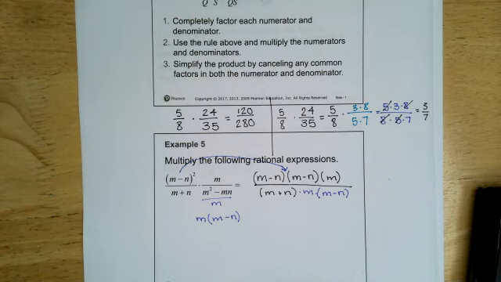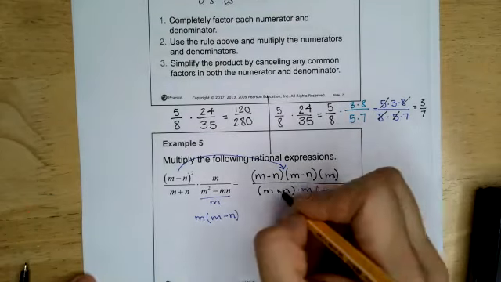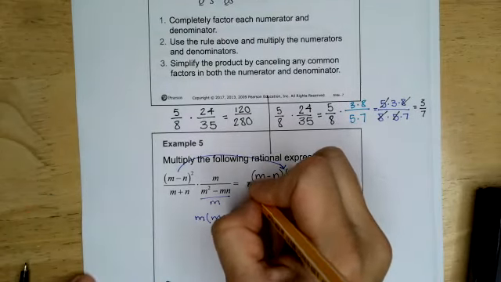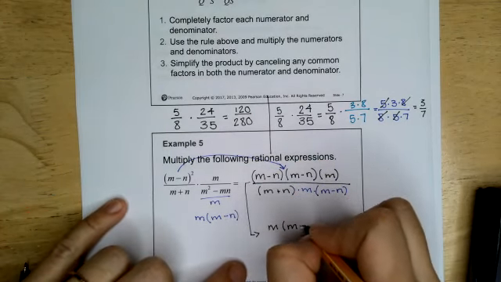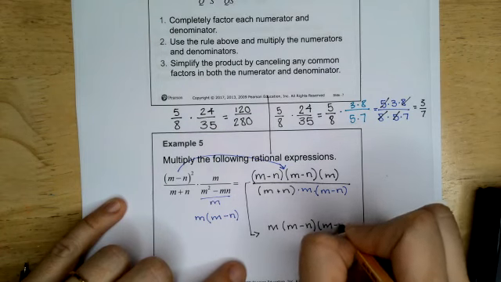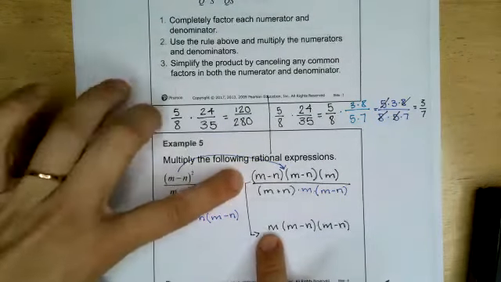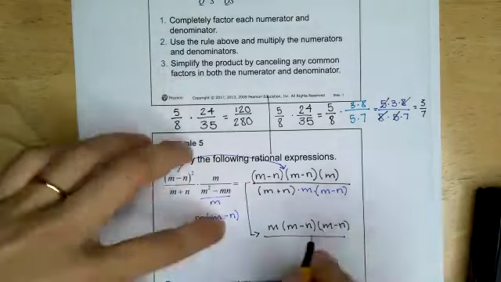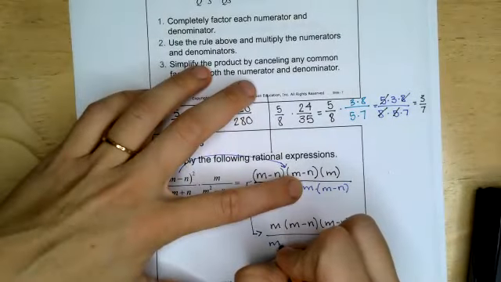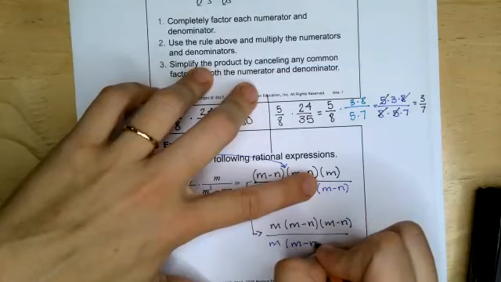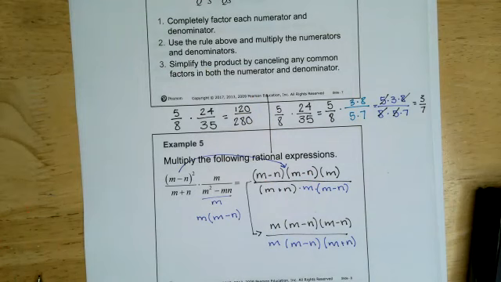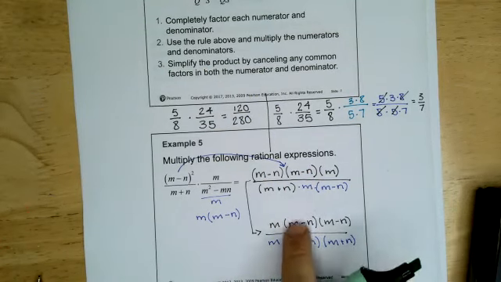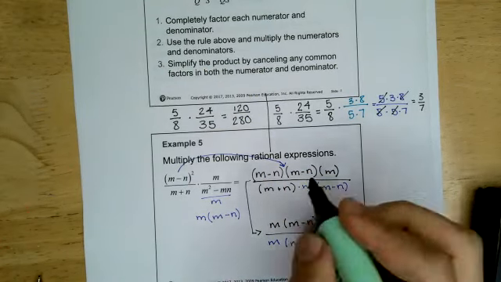I'm just coughing so that I give you time to think about what you would now cancel, right? So now I have, you don't need to rewrite it. You can just cancel at that point. But this becomes m times m minus n times m minus n, right? Just rewritten with the m first. Over, on the bottom we have m, we have m minus n, and we have m plus n. Good? Because they're all being multiplied, cancel out anything that is common to the top and the bottom.